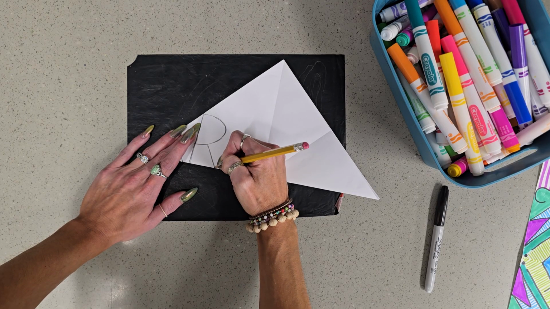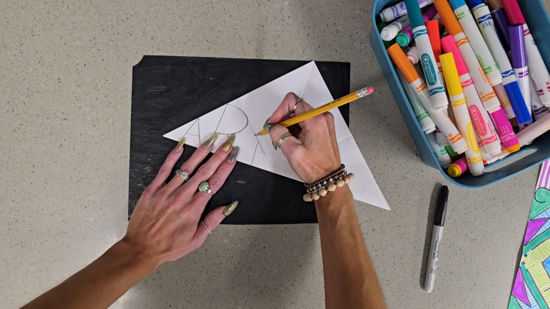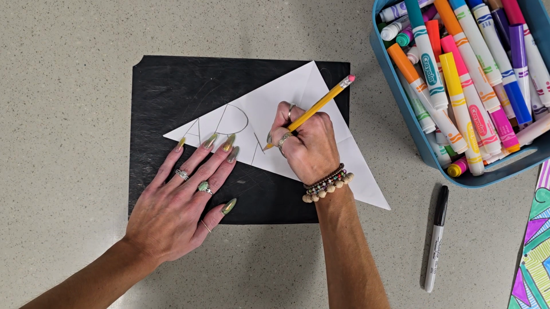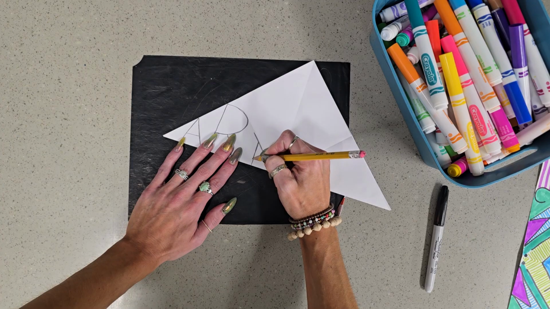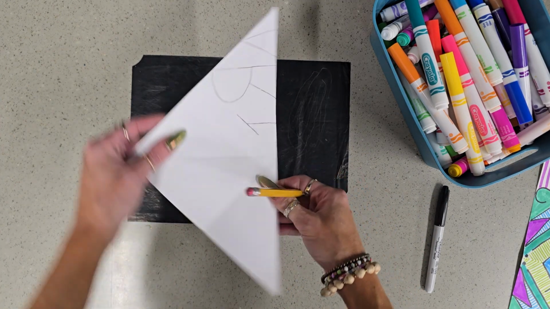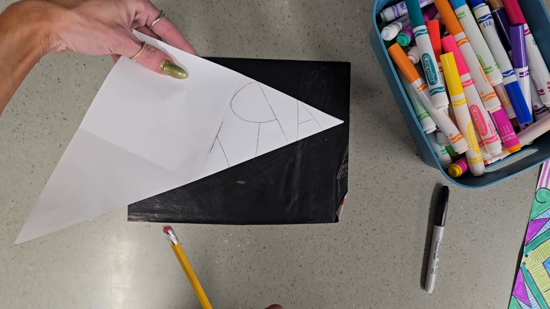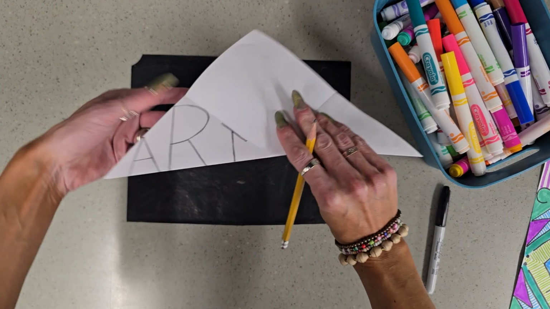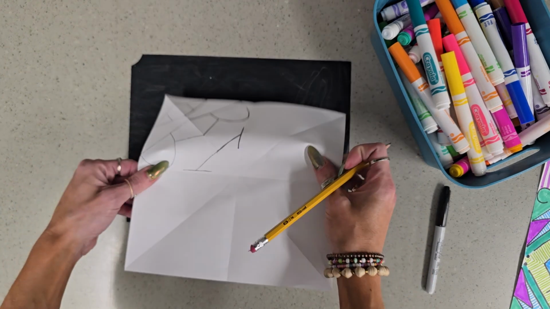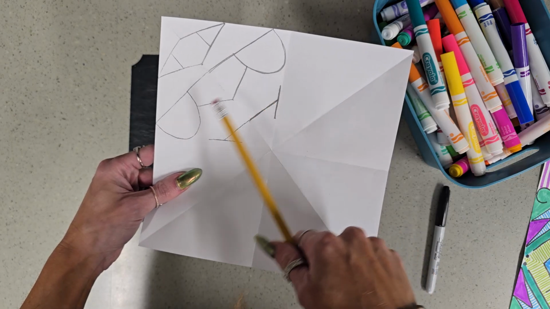Okay. Like I said, you can move it around if you want. You can move it here, move it there. It's still going to transfer and not mess up your design as long as you follow your lines. Okay, I've traced the whole word, and I could check that by flipping it over and checking. Looks like it did. Guess what? It's going to be in reverse. That means you did it right. So now I'm going to open up my paper. Ooh, look at it. It's a mirror image reflection of the word.